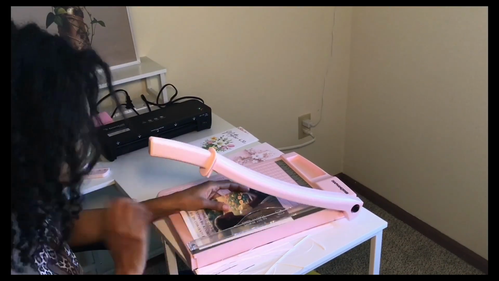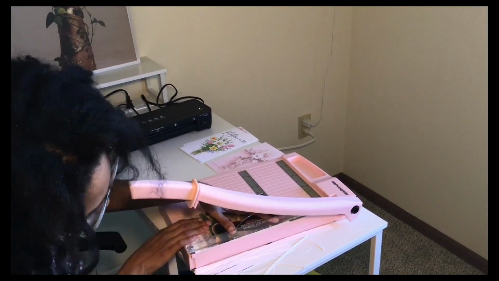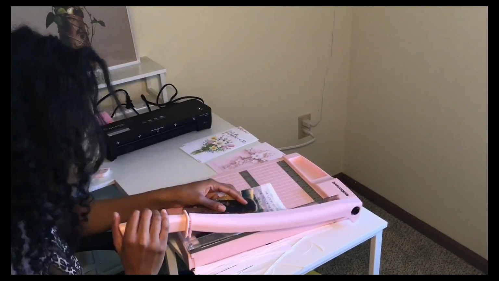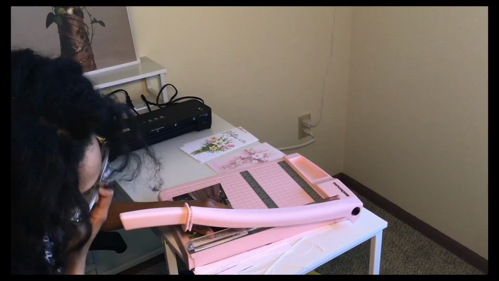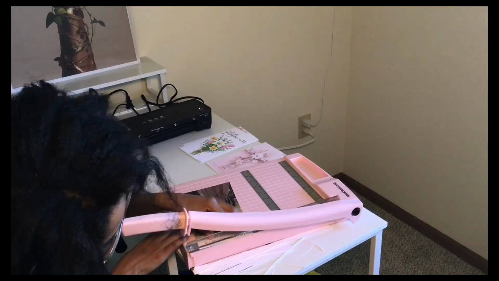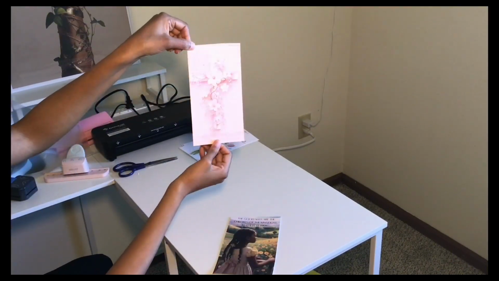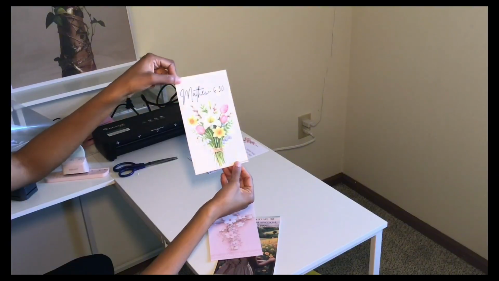I am so excited that all of the products came. I still ordered the wrong saving cash envelopes, which is very frustrating to me, but I'm just going to make it work because they're still cute, but they're not necessarily what I wanted.